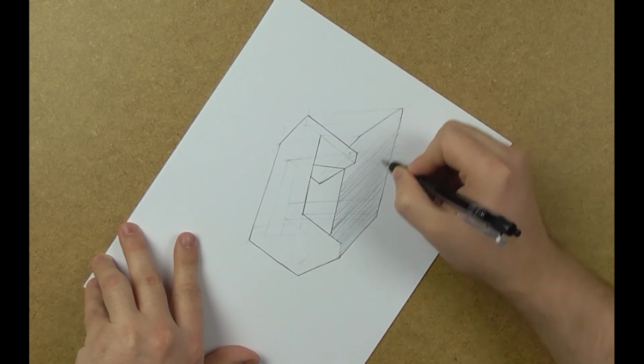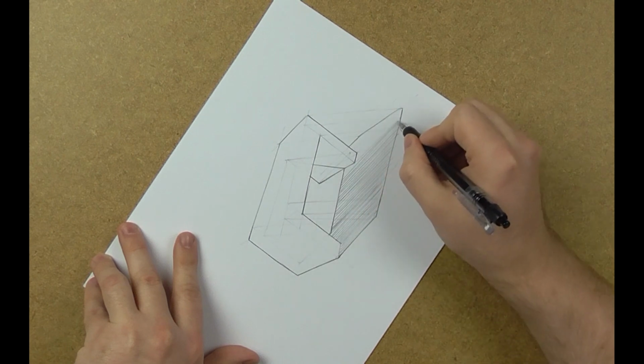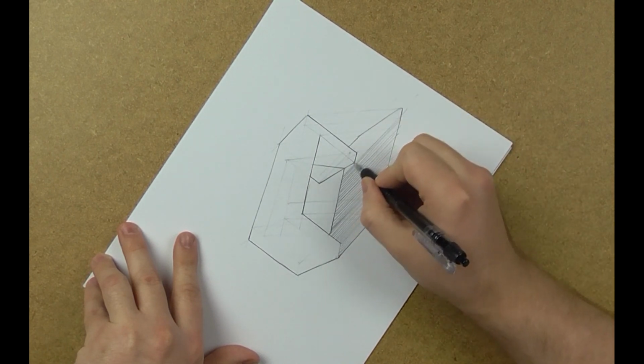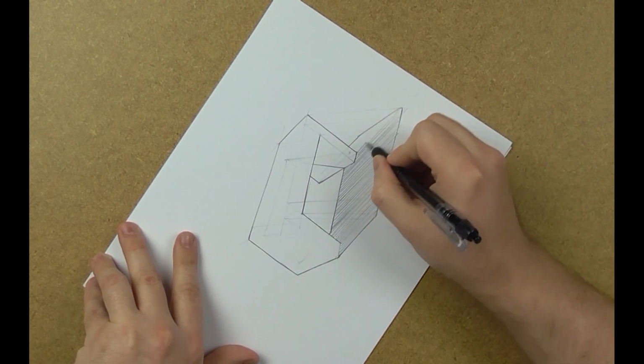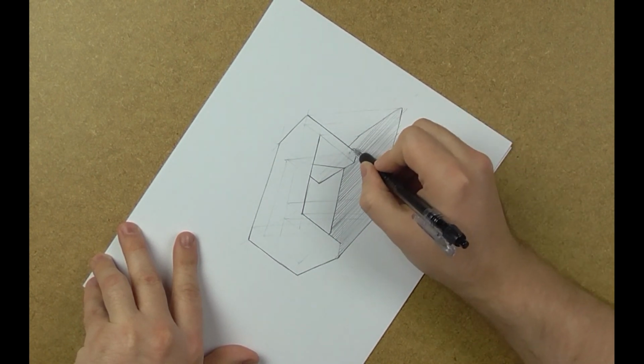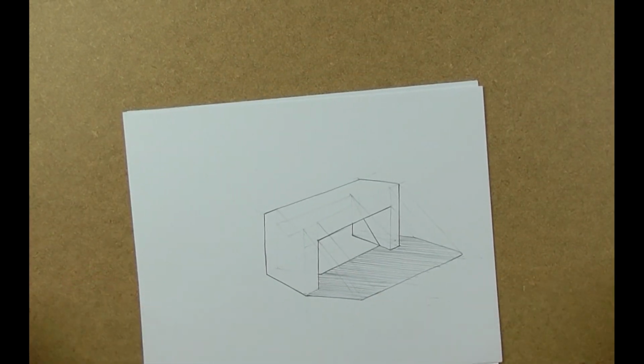Like I wouldn't want to shade it this way because I'd have to be really deliberate about how to do that. I like to kind of cut them off shorter. It's really just aesthetics.